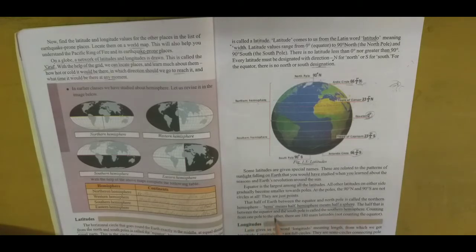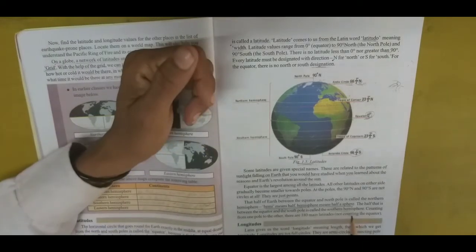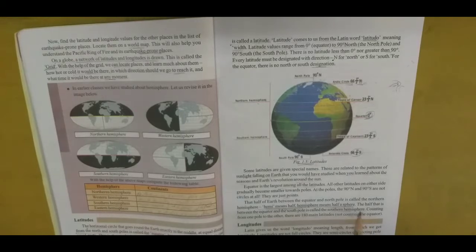Counting from one pole to the other, there are 180 main latitudes, not counting the equator.